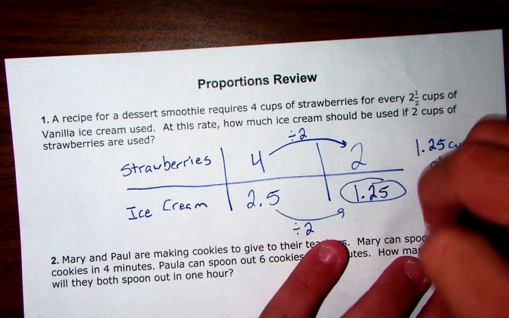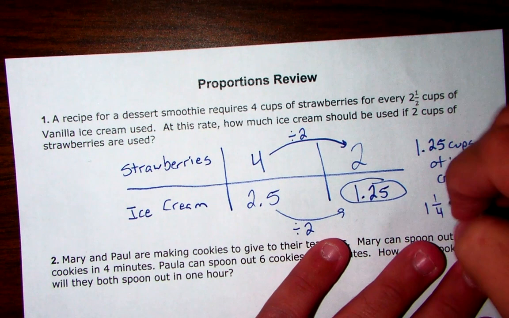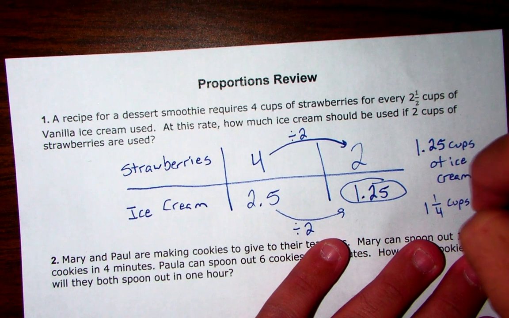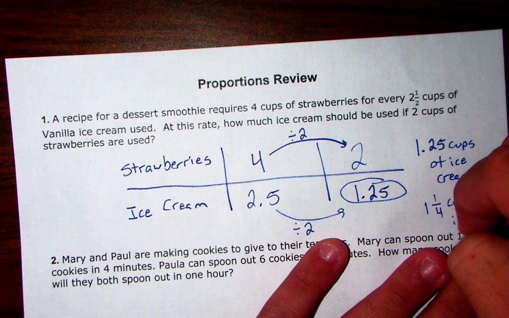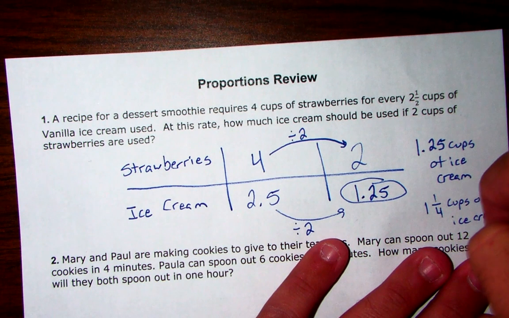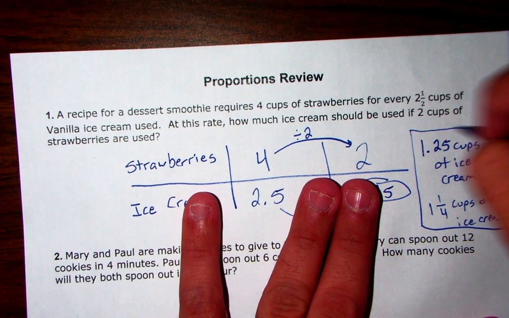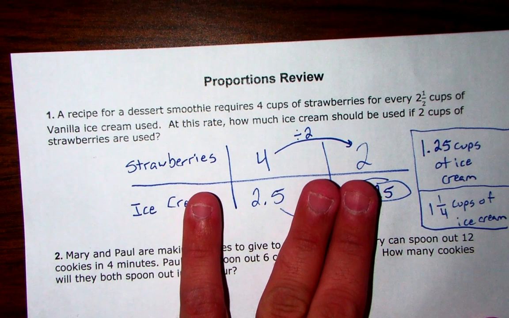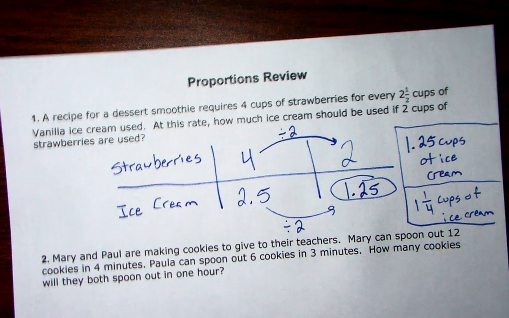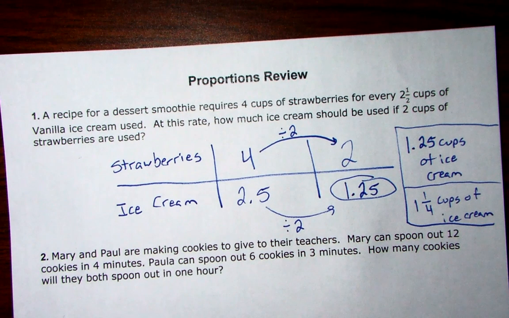Or in fraction form, 1 1/4 cups of ice cream. Both of these are good answers. They represent the same thing. Look how easy that was setting up my ratio chart.